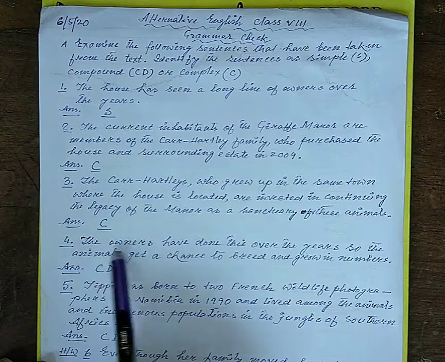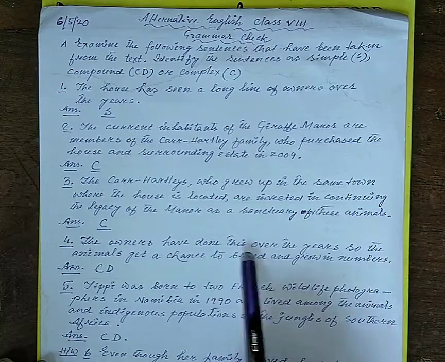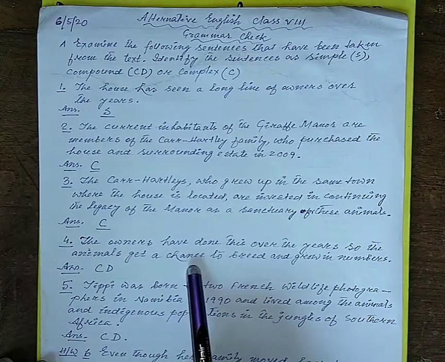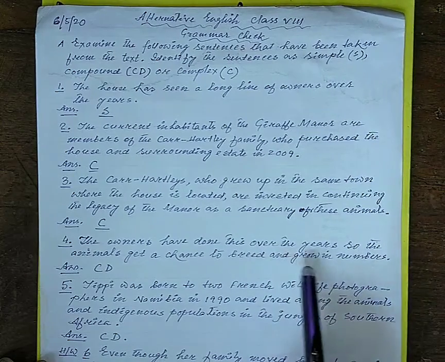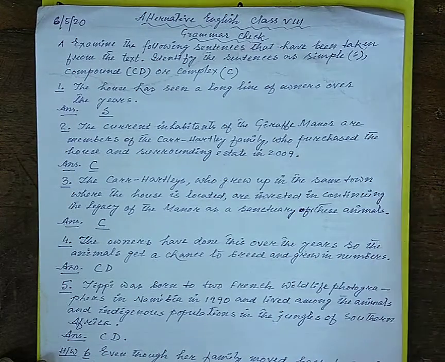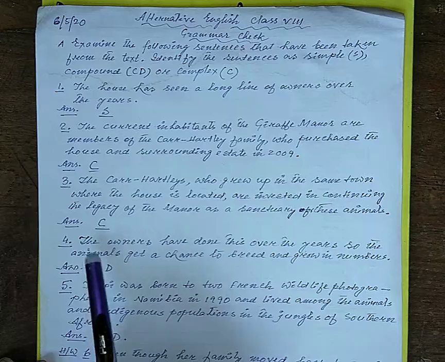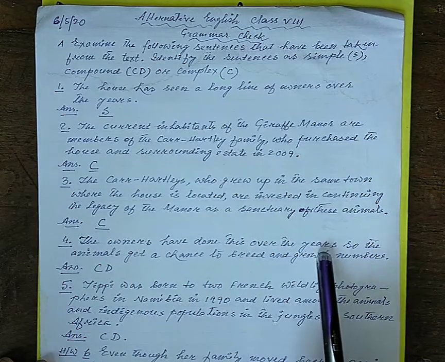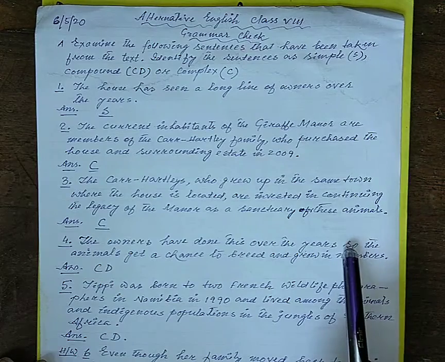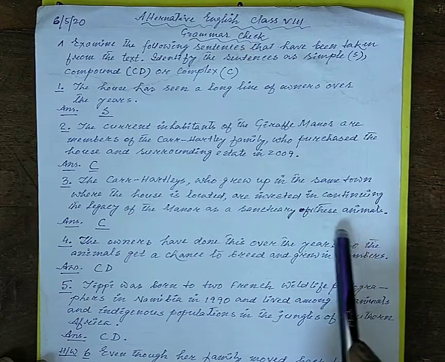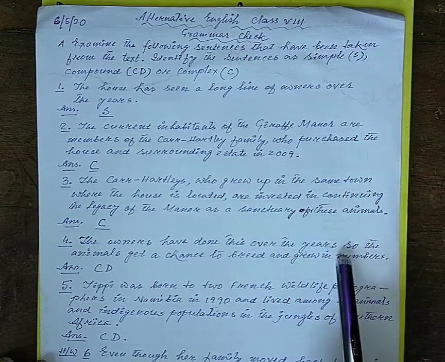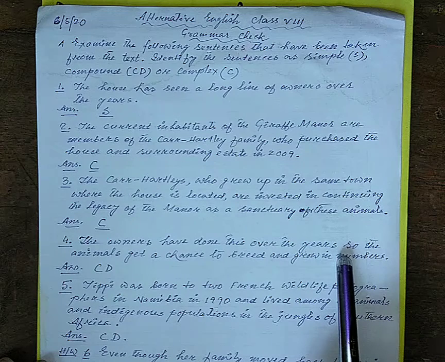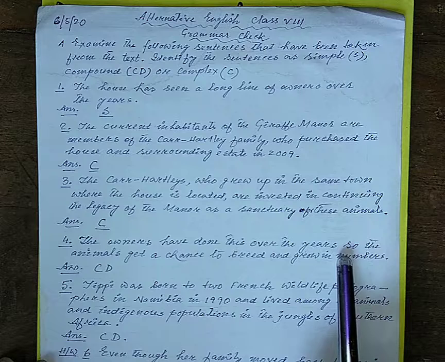Number 4, the owners have done this over the years so the animals get a chance to breed and grow in numbers. I am reading it once again. The owners have done this over the years so the animals get a chance to breed and grow in numbers. Here we get the joining word so. So is a coordinating conjunction. That is what we are finding here.